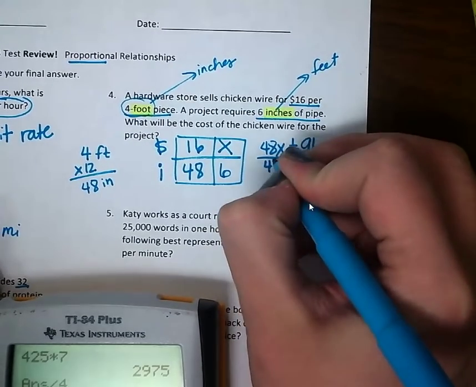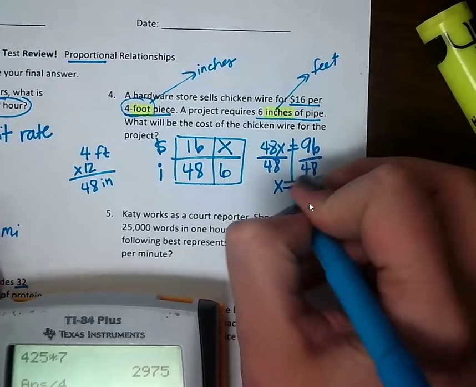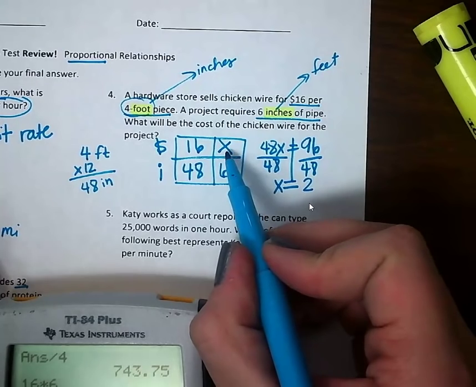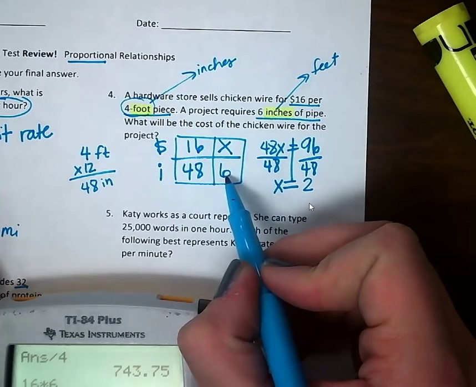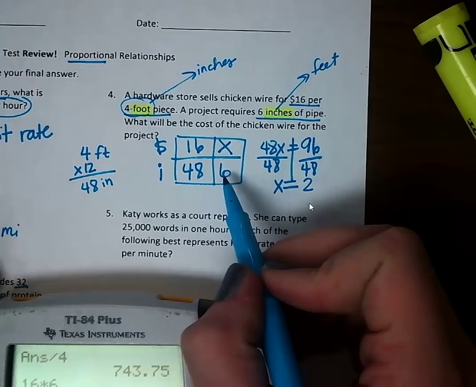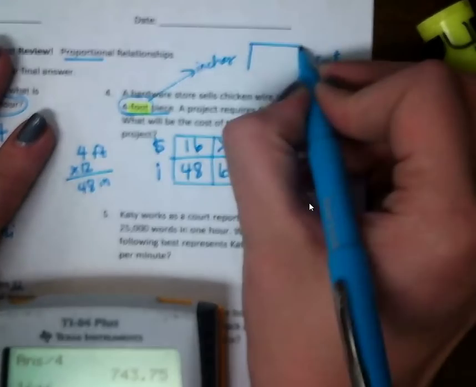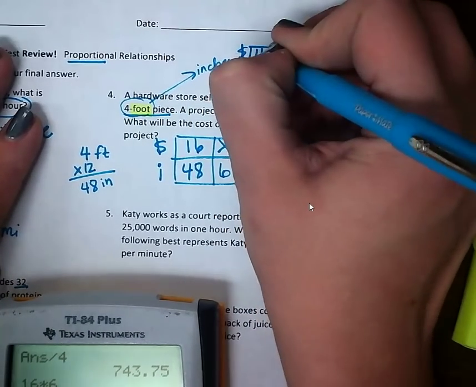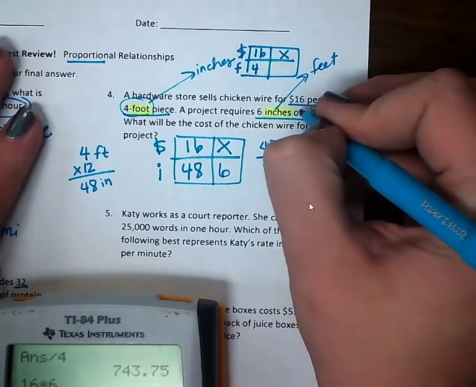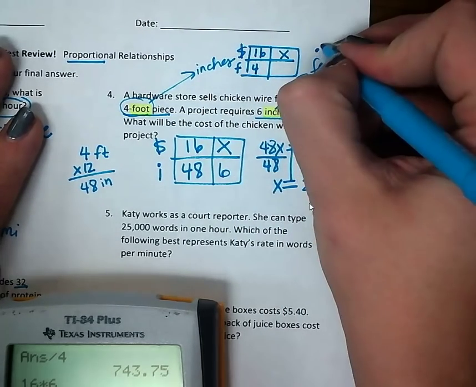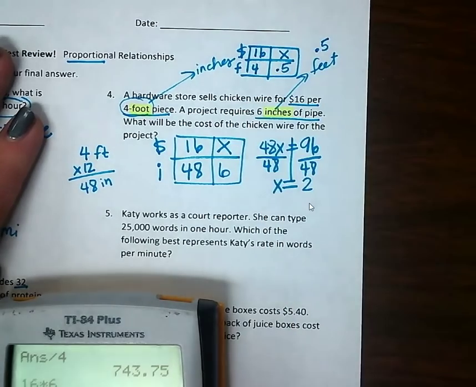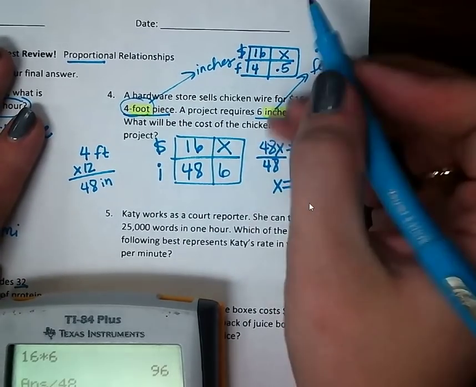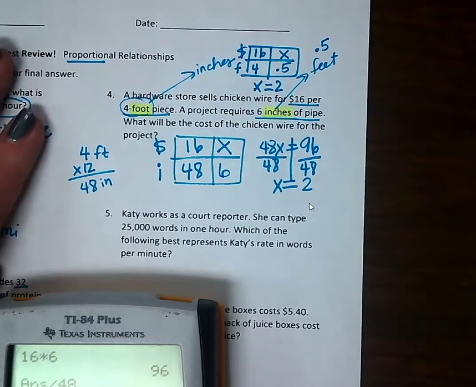So I'm going to divide by 48, and x is going to be equal to 2. So that means I'm going to pay $2 for 6 inches of chicken wire. The only other thing you could have done here is, if you wanted to, you could have done dollars and feet. So it's $16 for 4 feet. How many dollars for 6 inches? And 6 inches is half of a foot. So I would have done 6.5 for that information. So it still would have gotten me the same answer for x equals 2, and we would have gone from there.